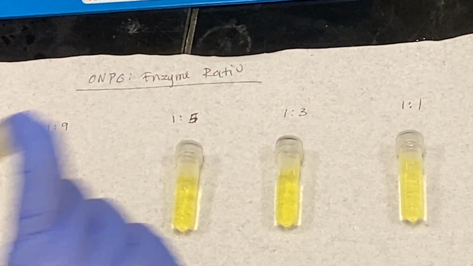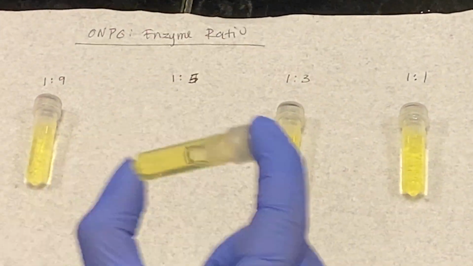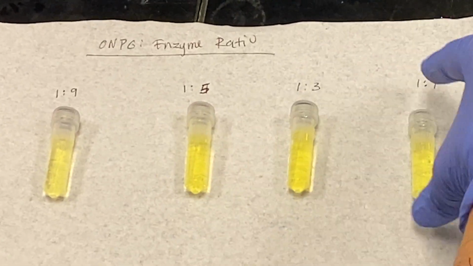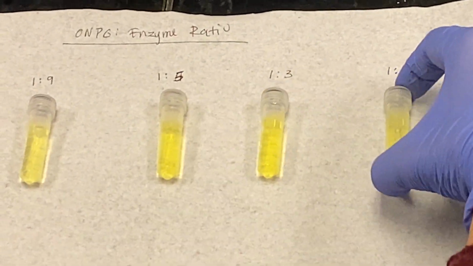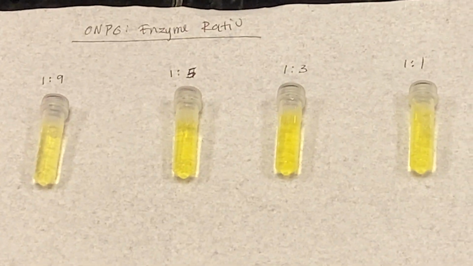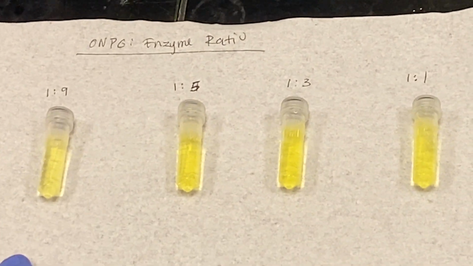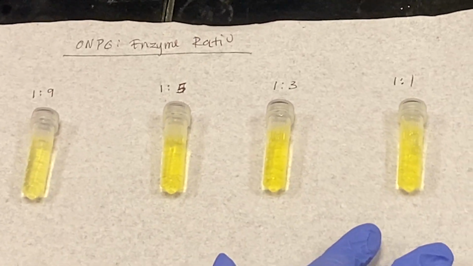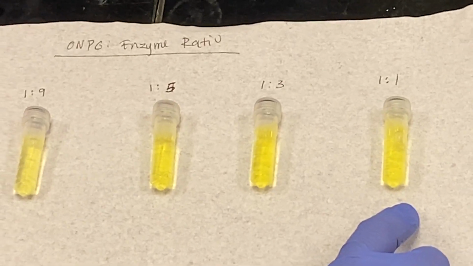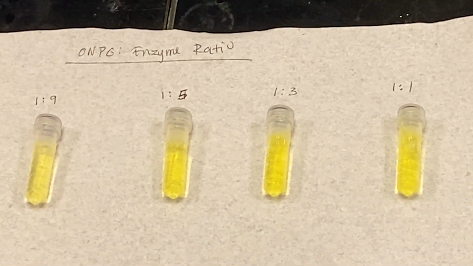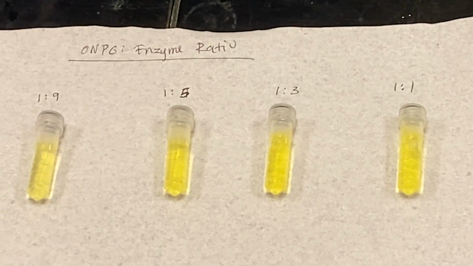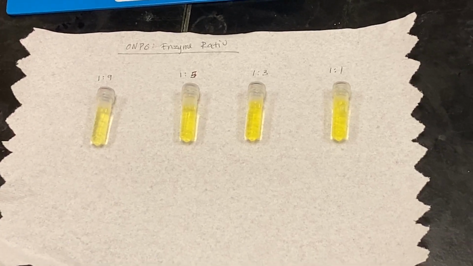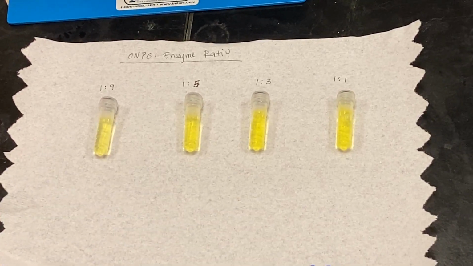So I'm gonna keep mixing them. But I think it's already starting to be pretty clear. Yeah. So this reaction has been going on for the longest, but there's still less product formed because these have more enzyme. You can see the 1-to-1 ratio already caught up to these two. So this is a very qualitative way to measure it, but to be quantitative, we'd have to actually take data for all of these.